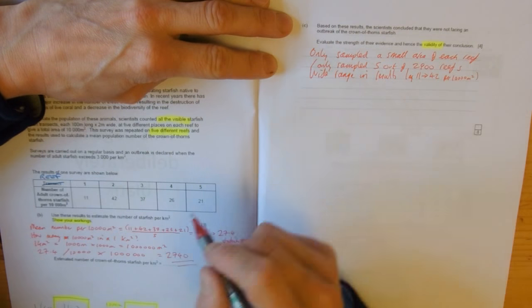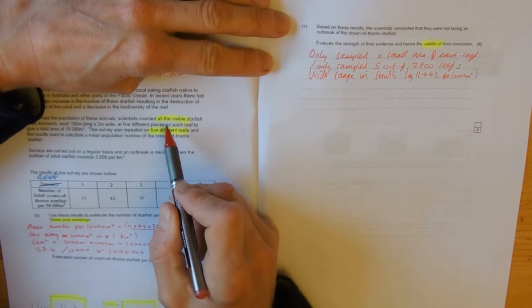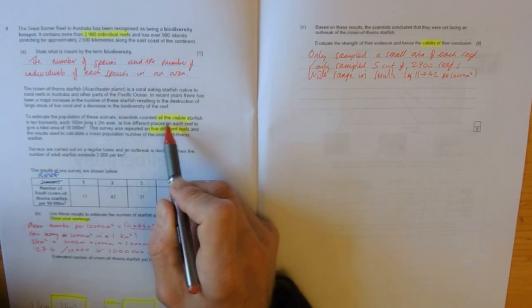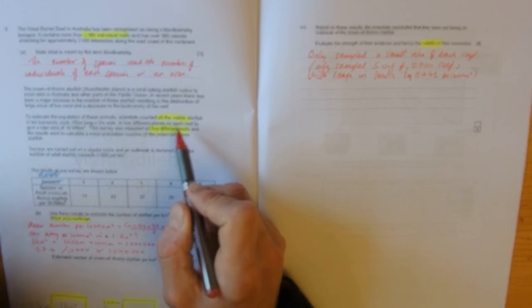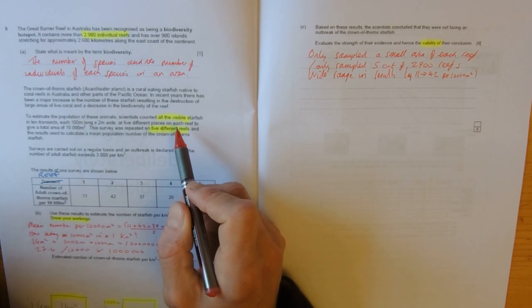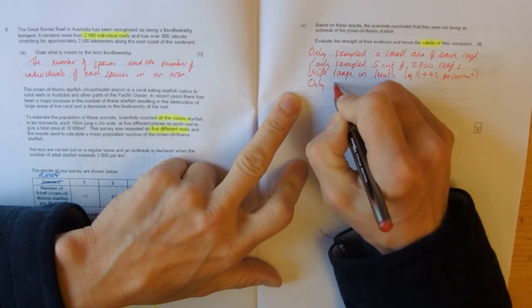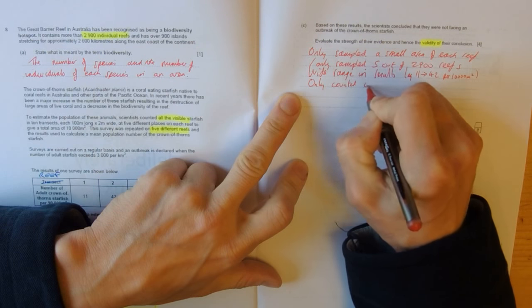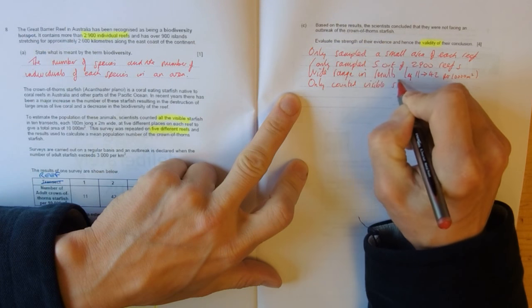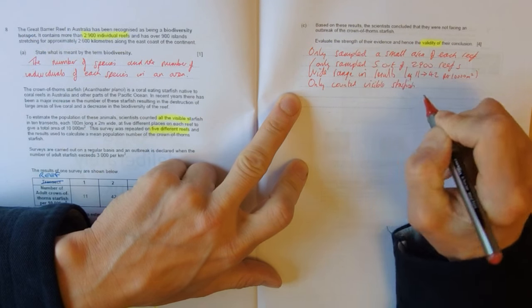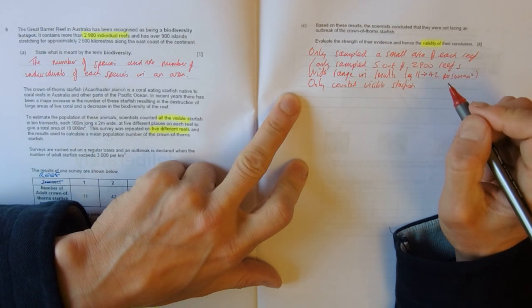You could comment on which starfish they actually counted. It says all the visible starfish, so you can imagine there might be some that they couldn't see. So they only counted visible starfish, there might be some under rocks and things like that.